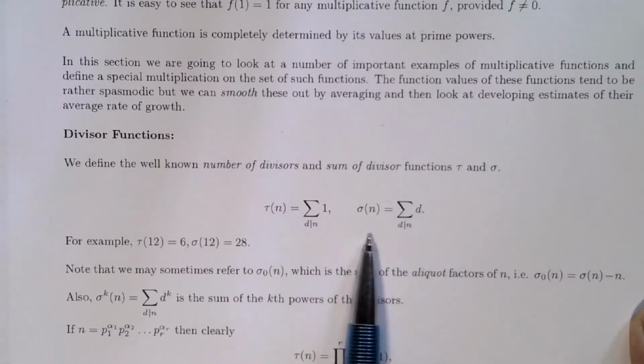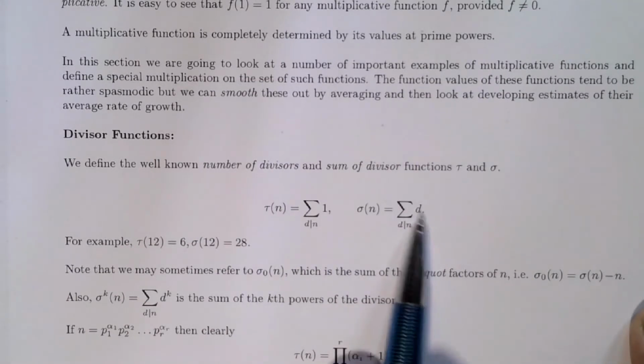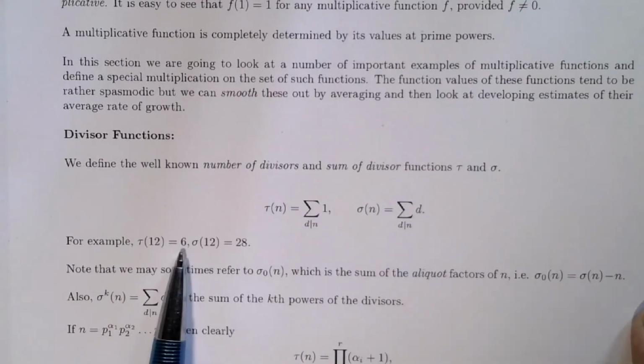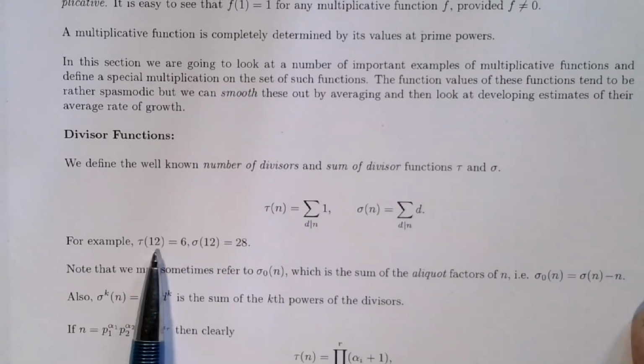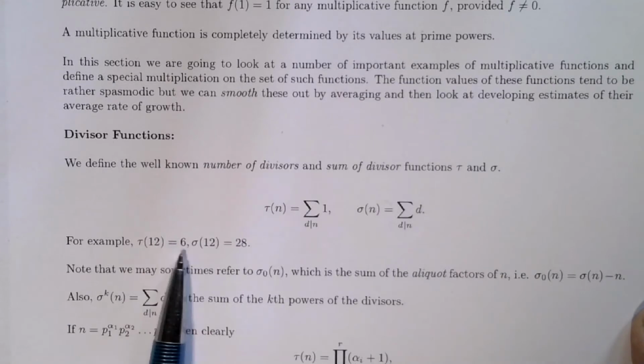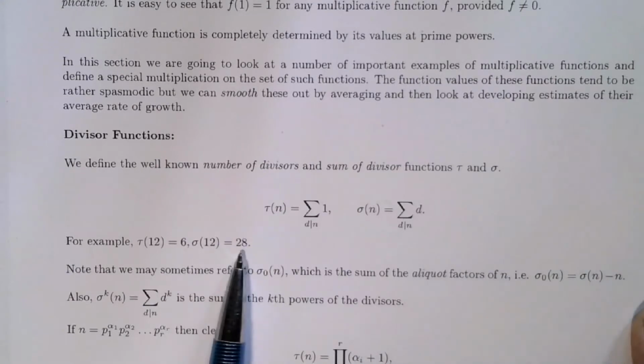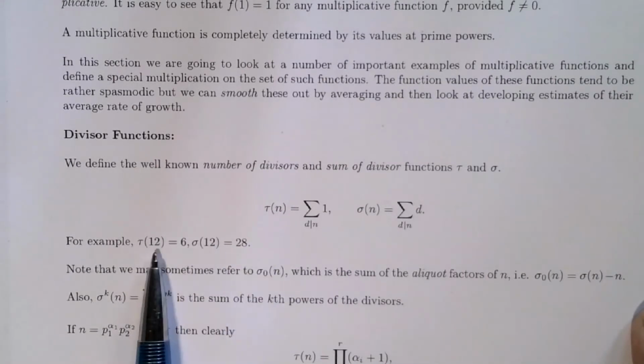And sigma of n is the sum of the divisors, so it's the sum over d dividing n of d. So for example, tau of 12 is 6, because the factors of 12 are 1, 2, 3, 4, 6 and 12. There's 6 of those, and if you add up all those factors, 1 plus 2 plus 3 plus 4 plus 6 plus 12, you get 28. So we can calculate sigma and tau fairly easily.